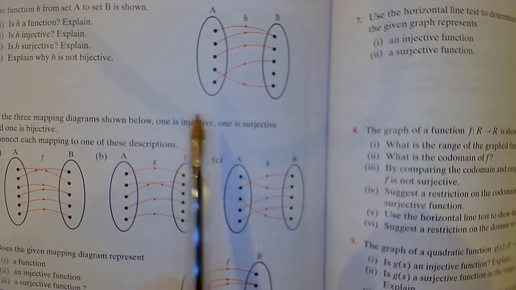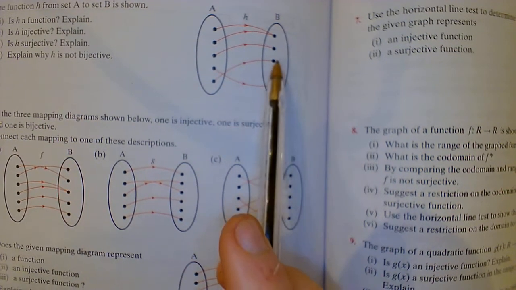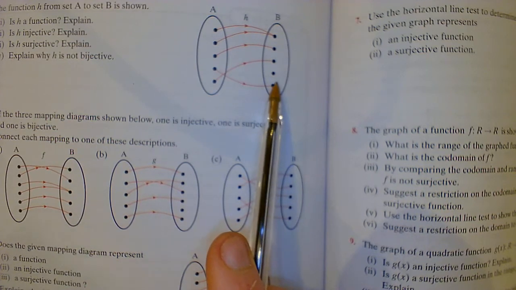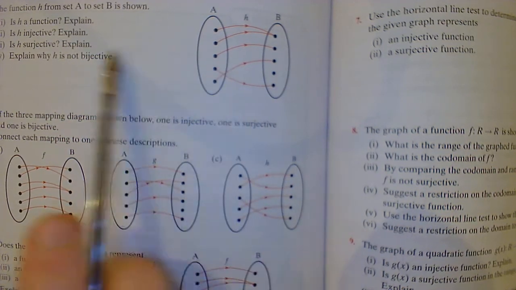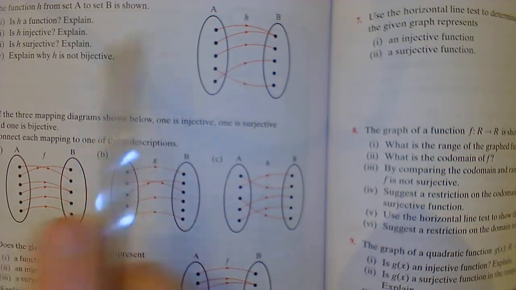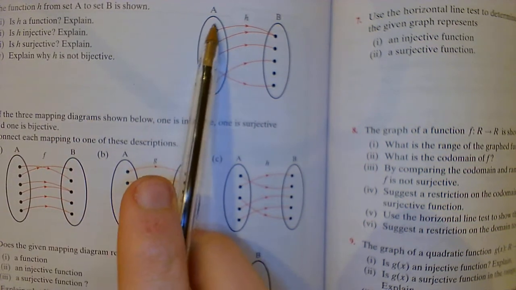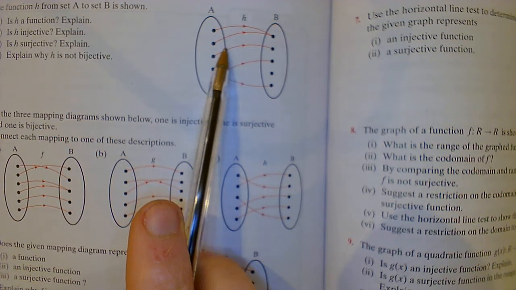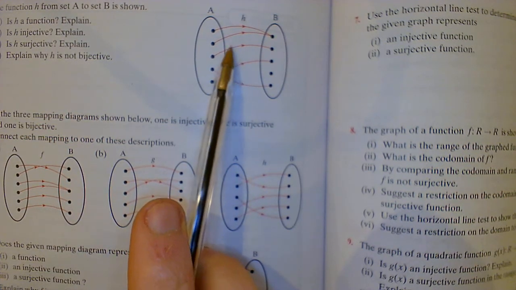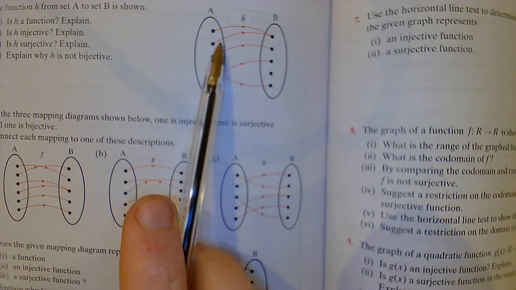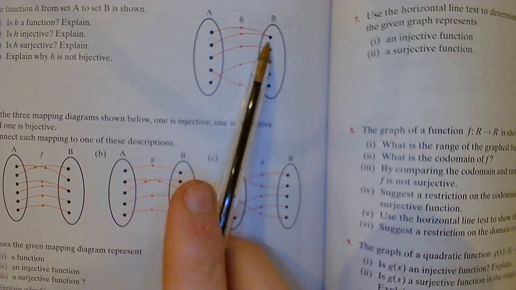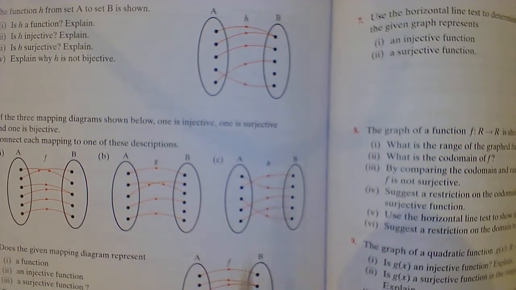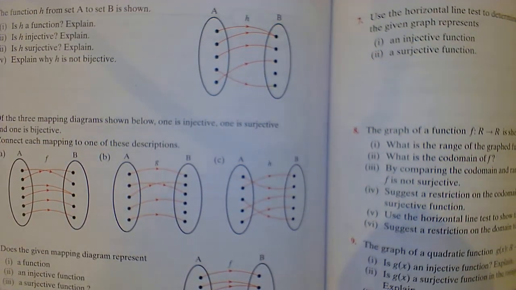Straight away, just look at this and it says, why is it not bijective? Codomain and range aren't the same. Is it a function, 1 goes to 1? Yes. 1 input goes to 1 output. Is it injective? Well, 2 go to the same one, so it's not injective. Is it surjective? Codomain and range aren't the same? No. So therefore, it can't be bijective.